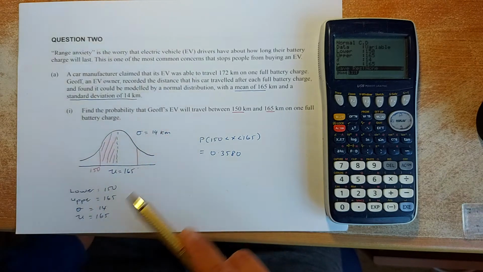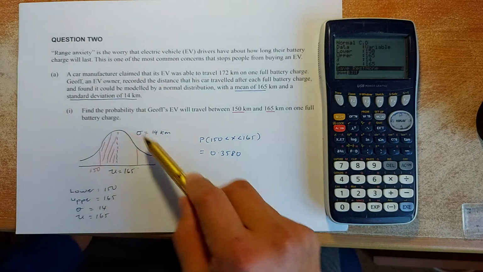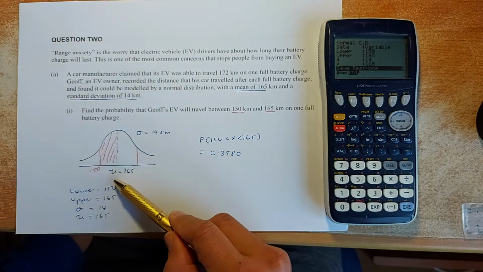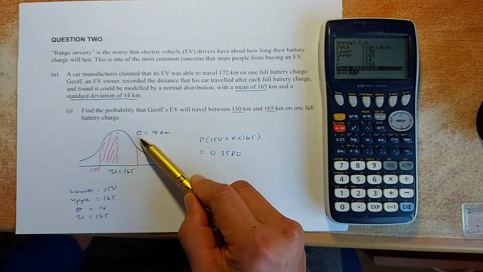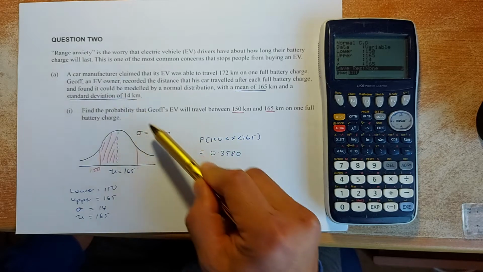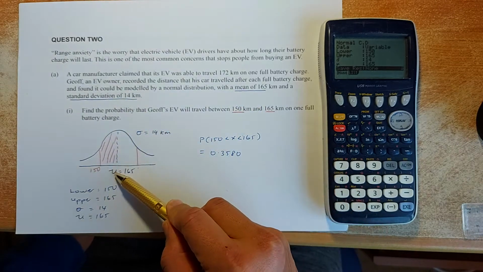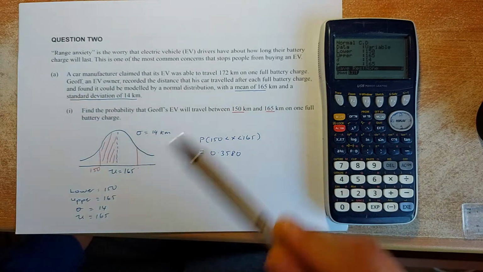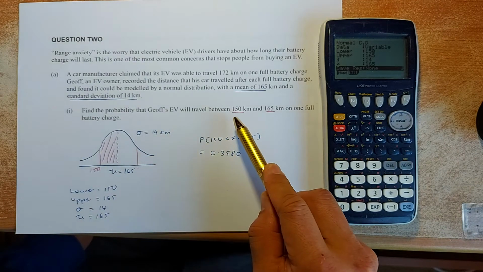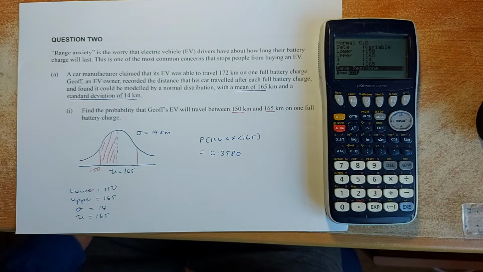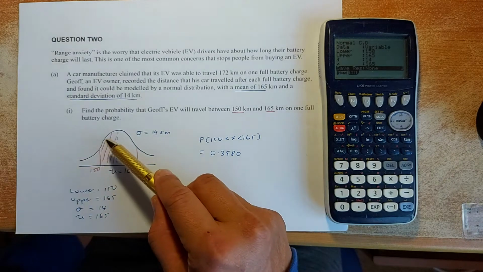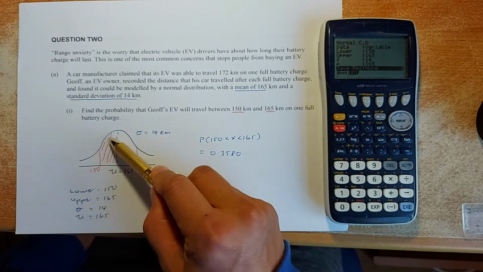So in a normal distribution question, you have to always draw the graph. So the mean is in the middle, so the mean is 165 and standard deviation represented by sigma is 14, and mean also called the nu is 165. You want to calculate the probability that it will travel between 150 to 165. So we shall draw the graph and this is the area, 150 to 165 is this area.